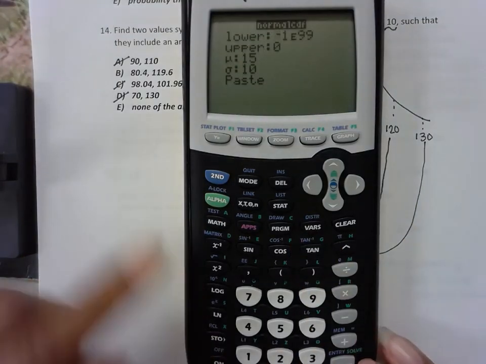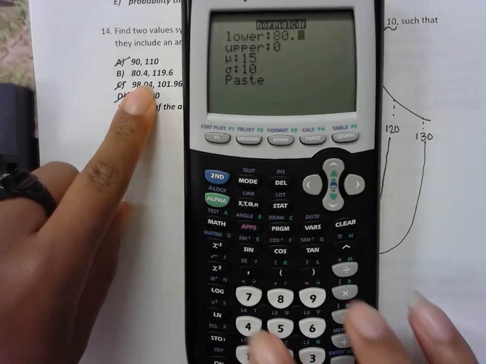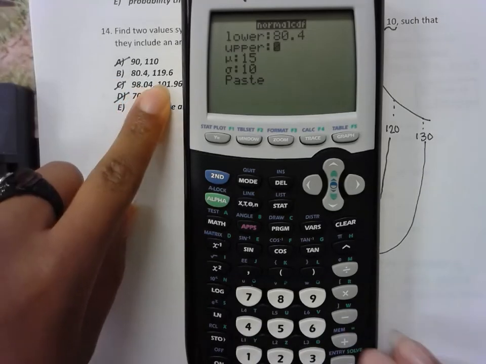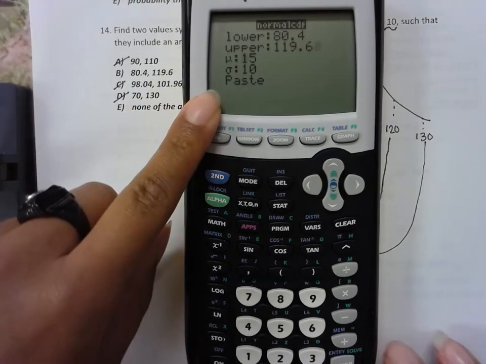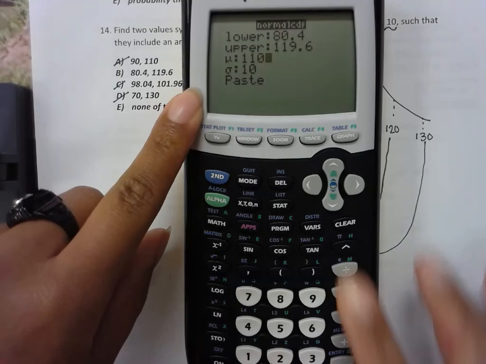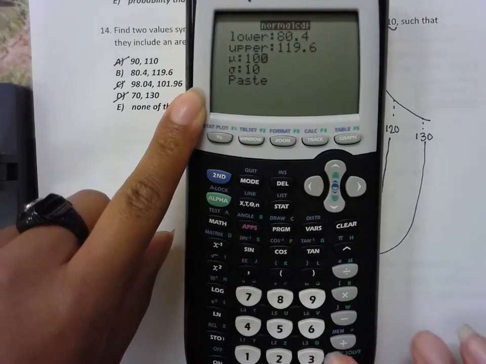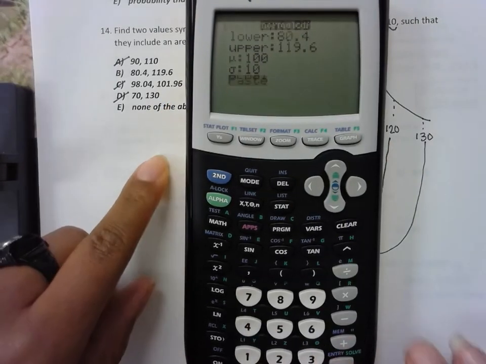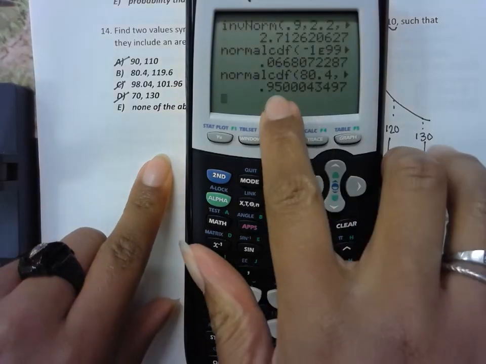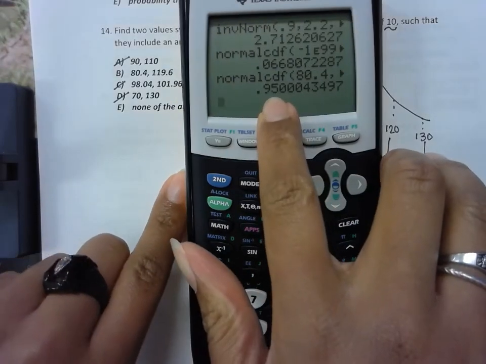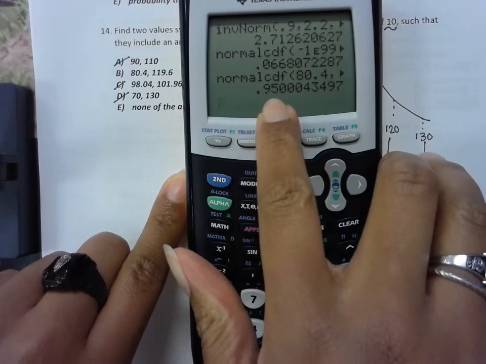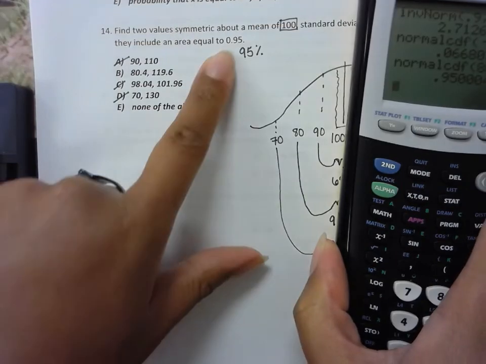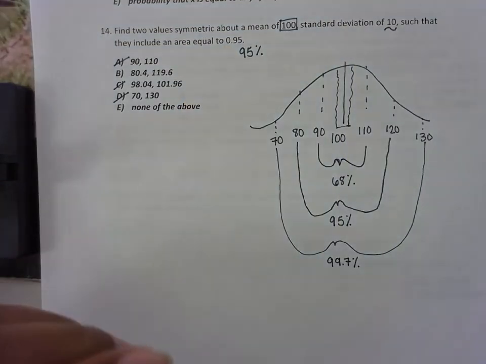So for my lower, to check the values, I have 80.4 and 119.6. These are X values, so I change my mean to 100, and then 10. And the probability that a value will be between these two values is 0.95, which is what I was looking for. So the answer is B.